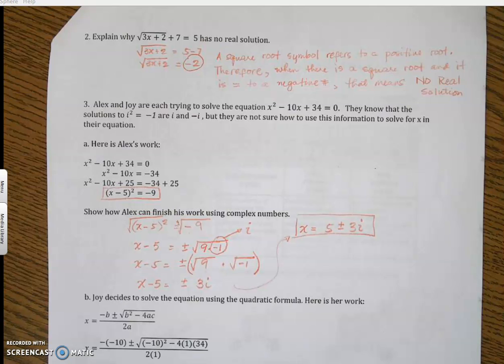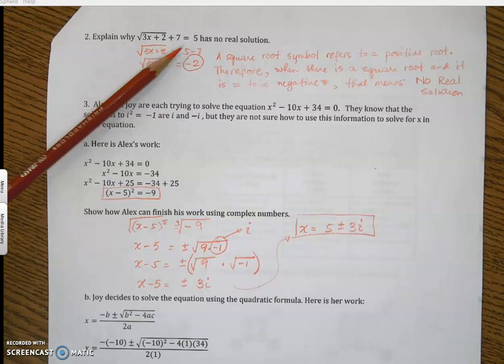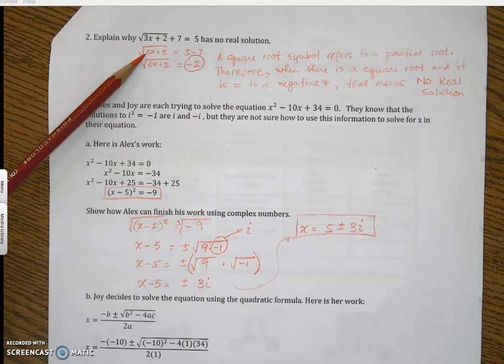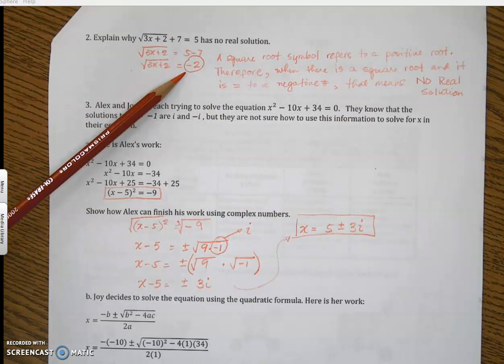Let's now go to question number 2. Explain why square root of 3x plus 2 plus 7 equals 5 has no real solution. So let's take a look at this. So solving it, you are going to subtract 7 on both sides. So subtracting 7 will just result to this. And so 5 minus 7 will become a negative 2.